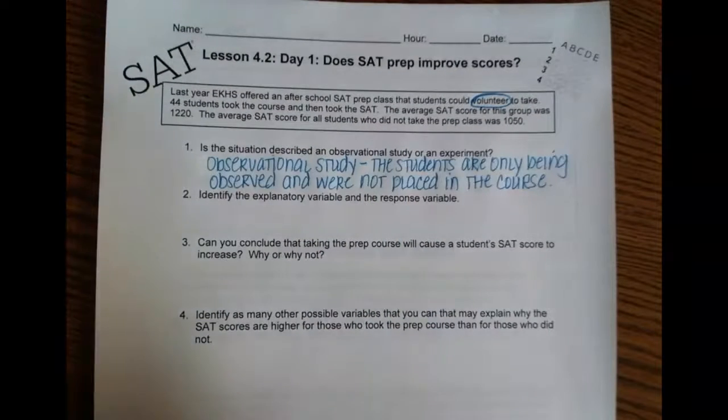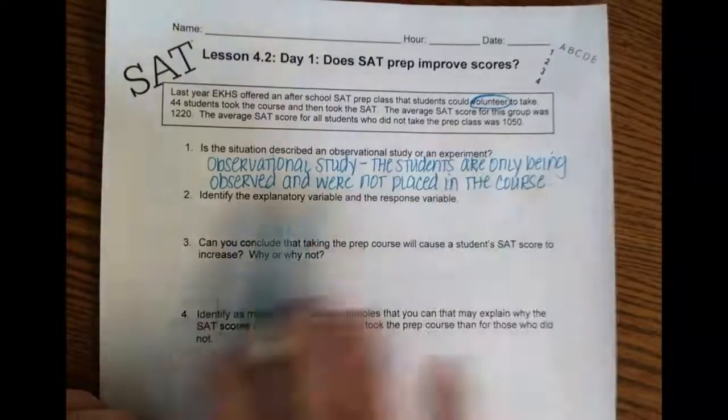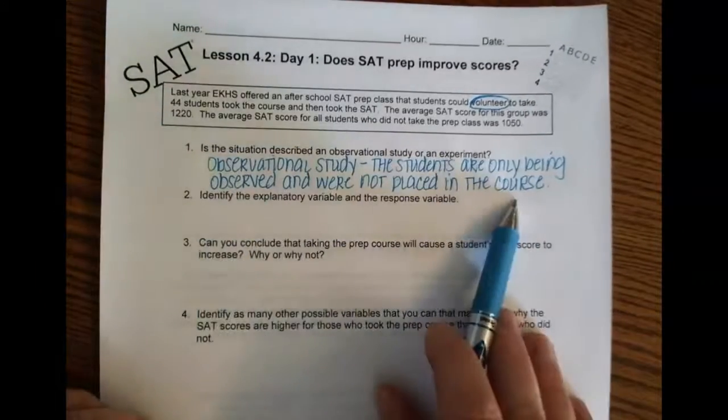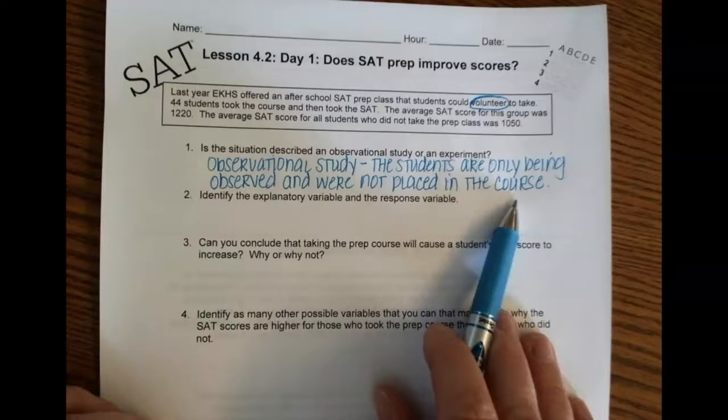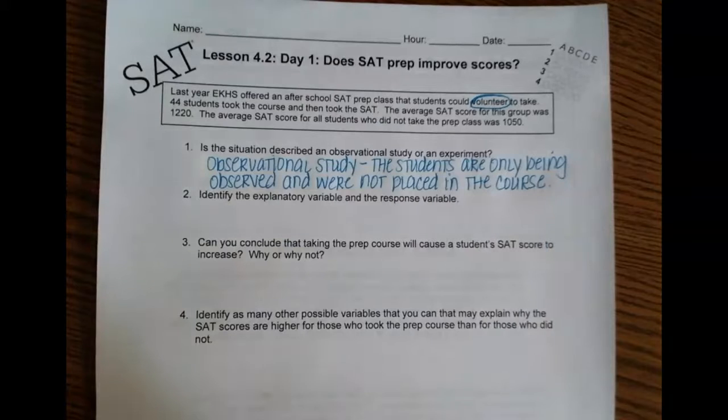So the reason this is an observational study is what we were saying before. The students were only being observed and they were not placed in the course. There was no assignment to a course or not taking a course. They were going to take the course anyhow, and it was just observed what happened after taking the course. So that makes it an observational study.